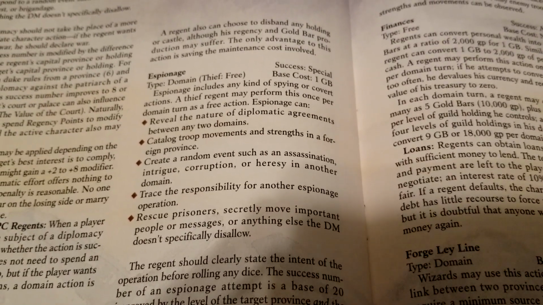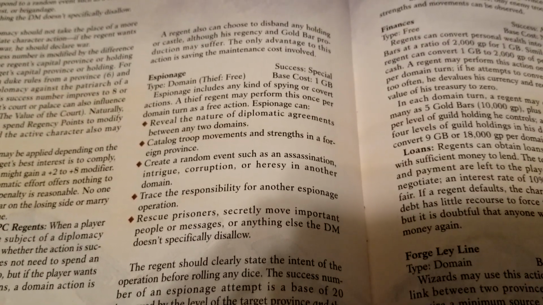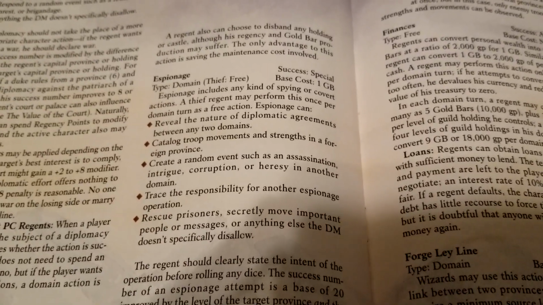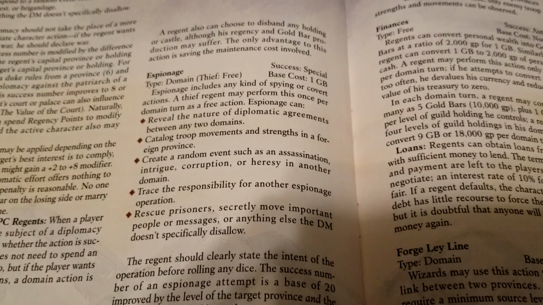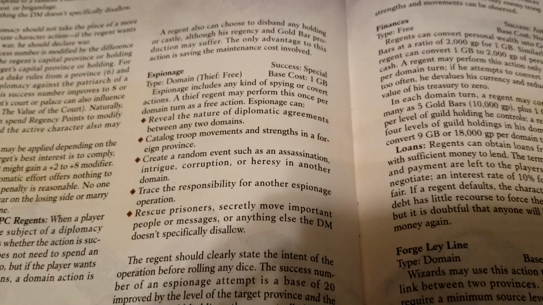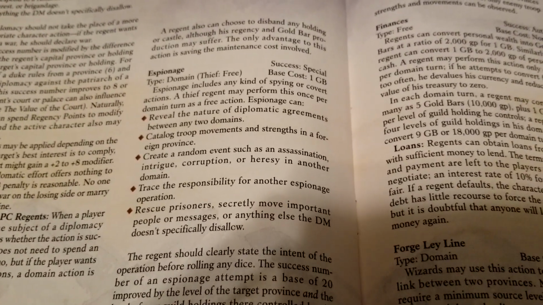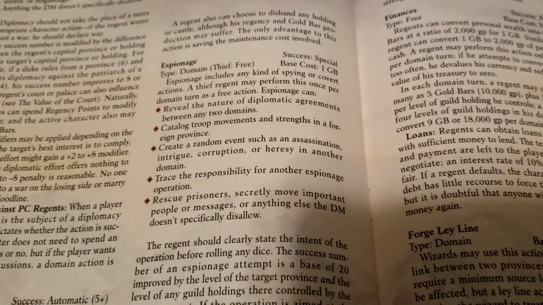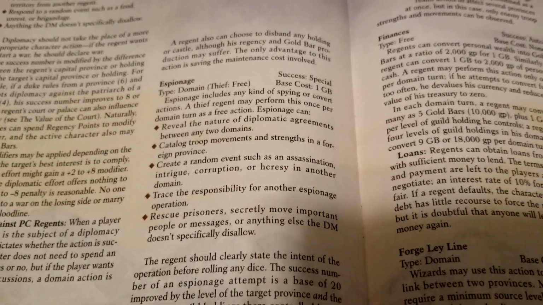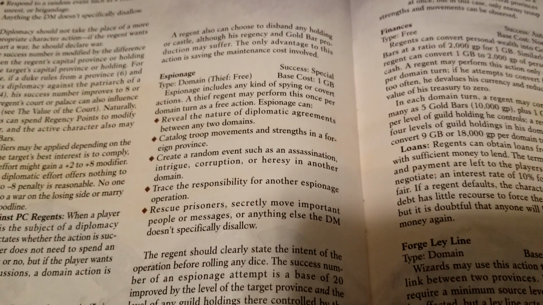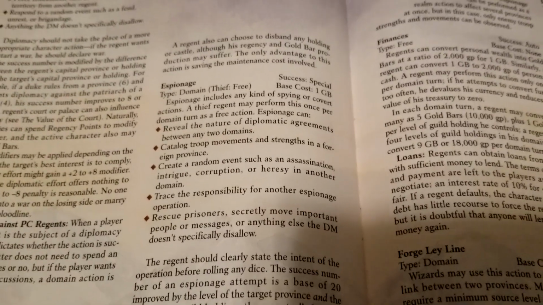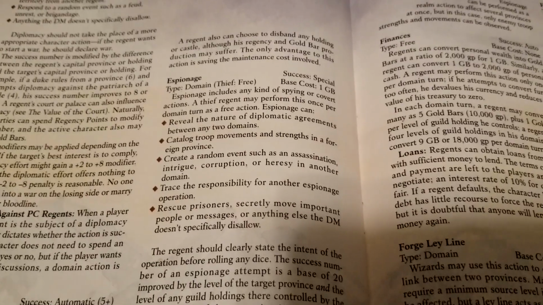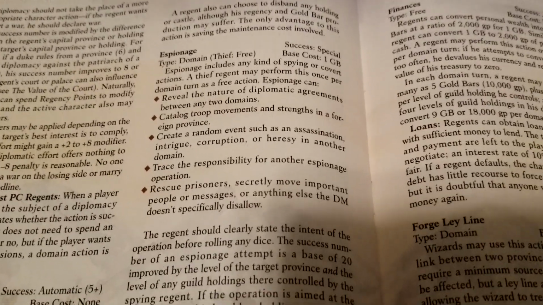It will reveal the nature of diplomatic agreements between any two domains, so you always know where people's alliances really lie versus what they're actually telling you. Catalog troop movements and strengths in a foreign province. Create a random event such as an assassination, intrigue, corruption, or heresy in another domain. And again, we can always reference the random events for that. Then trace the responsibility for another espionage operation. It gets pretty wild with that, as you have multiple potential espionages going on. Figuring out who's doing what and where is always fun.